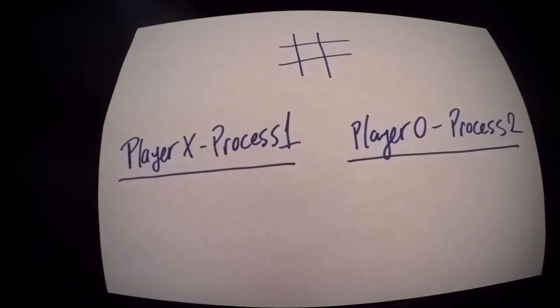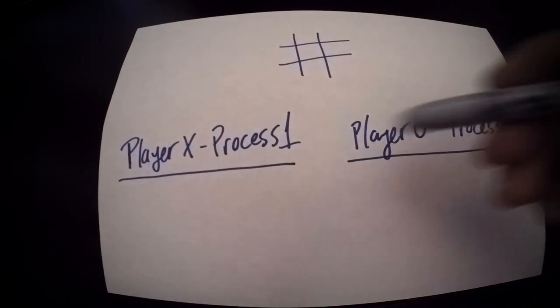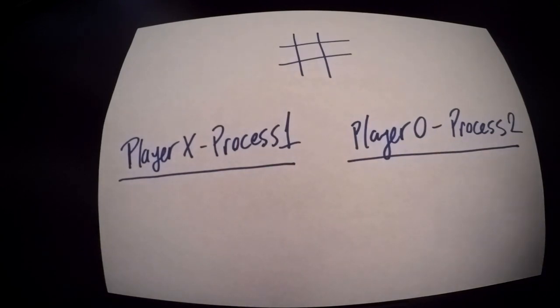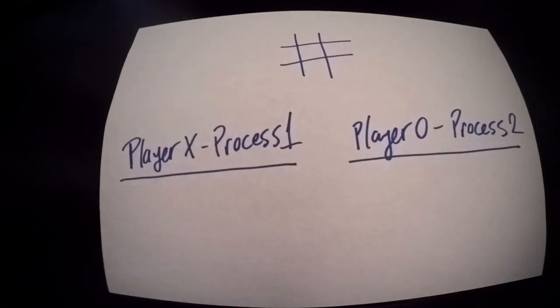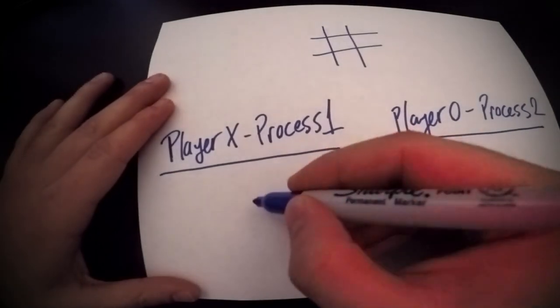Race condition is pretty much a race. Two processes, or could be more processes, at the same time racing to make a change on the same thing at the same time. So in this scenario, let's talk about race condition. Let's assume player X plays first, okay? So here's the table.